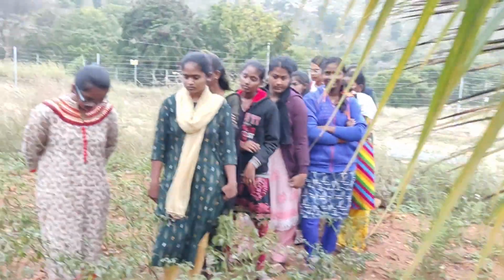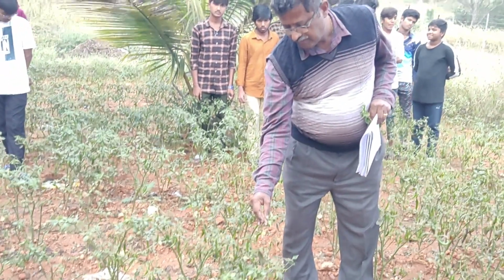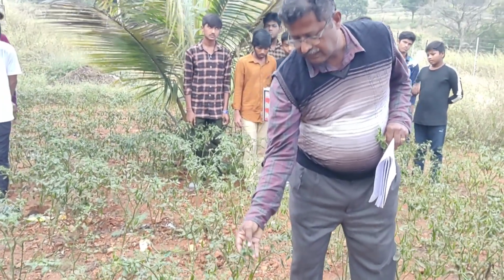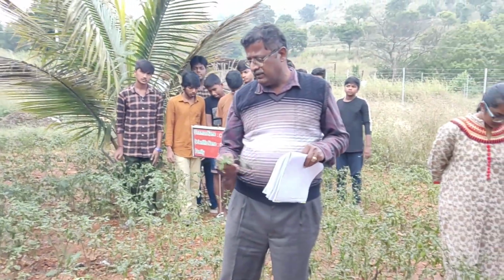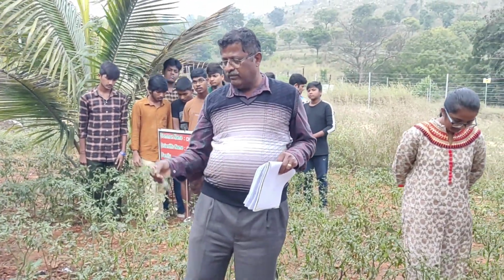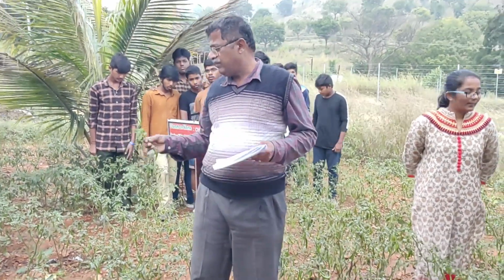Even where leaves are there, they are not healthy. They are puckered, not plain. Underneath and above the surface of the leaves there is also powdery growth because of powdery mildew. So powdery mildew as well as anthracnose disease are both affecting this crop.